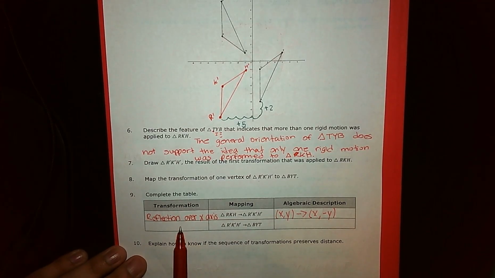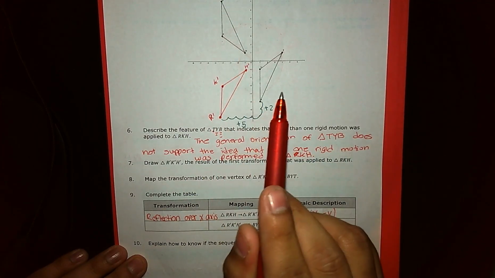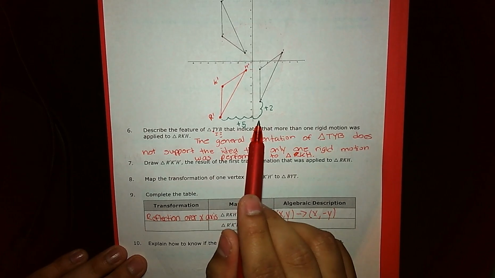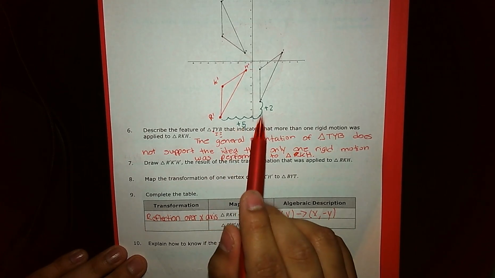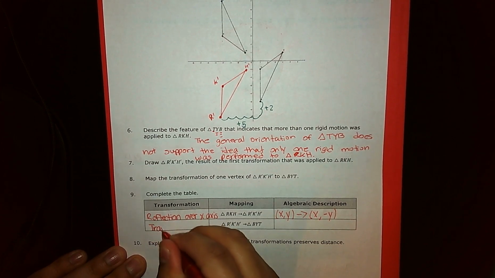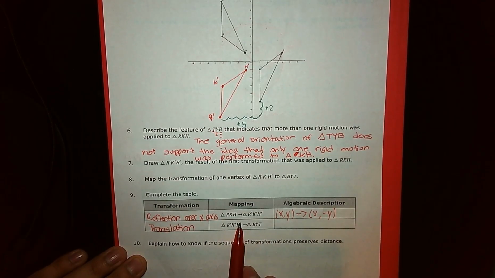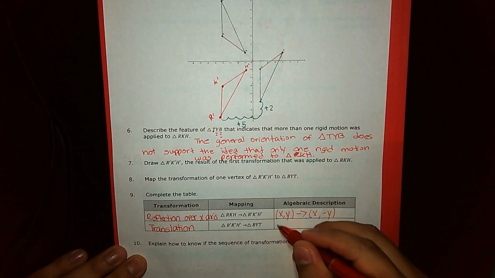All right. And then what was our second transformation? Once we got this triangle, we then translated it. But how much? We went to the right 5, and then we went up 2. So our second transformation was a translation. And what was our algebraic description for that?